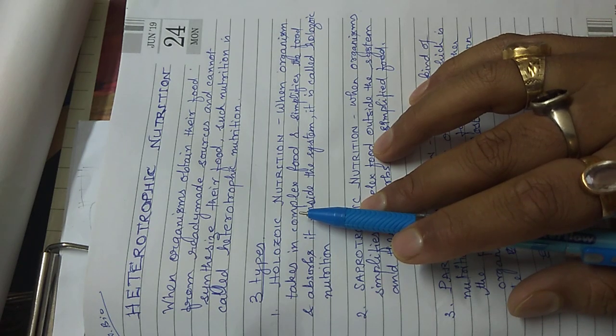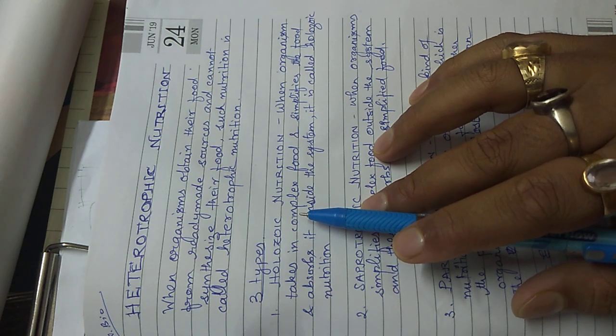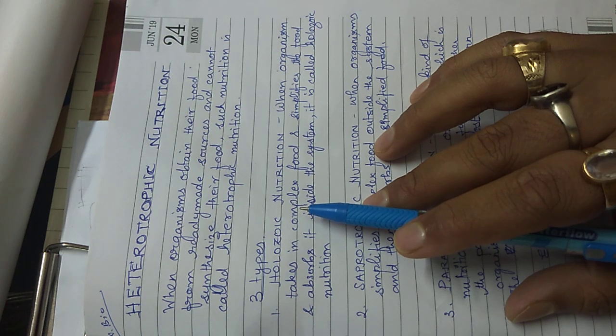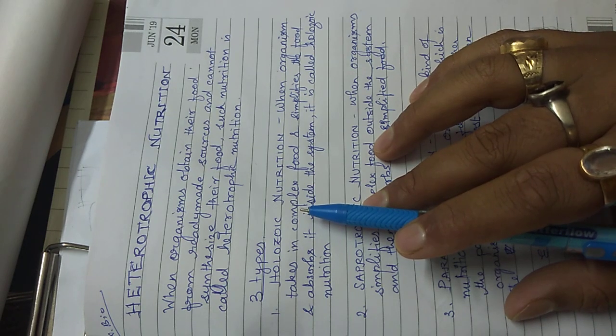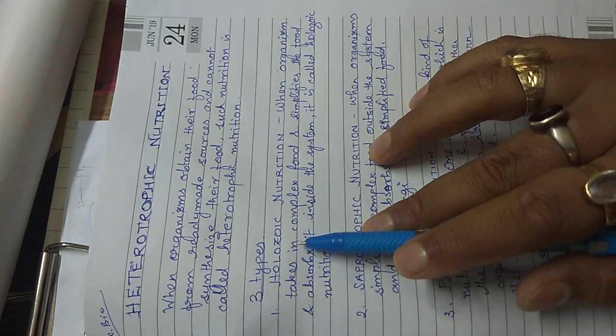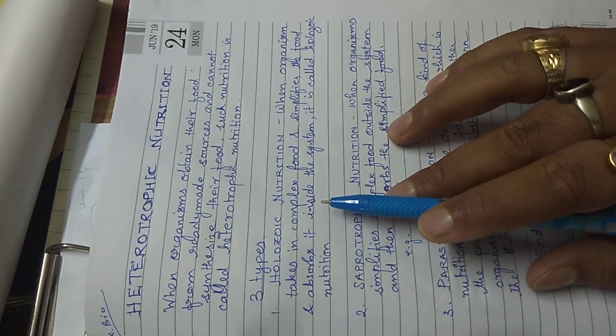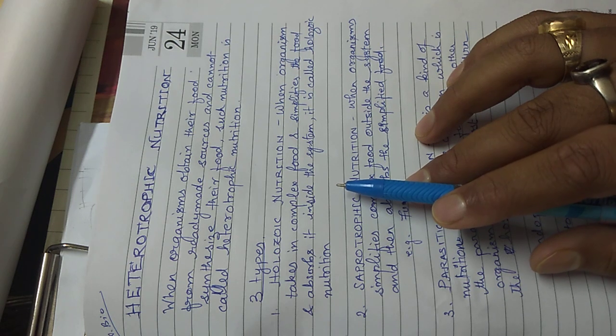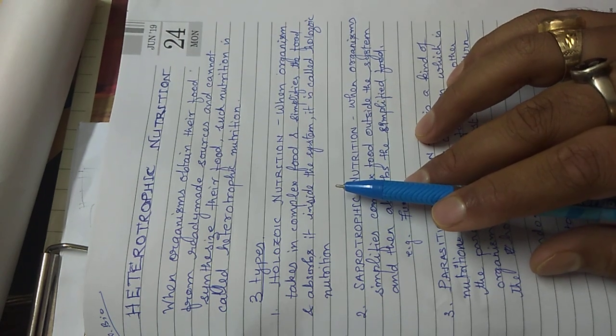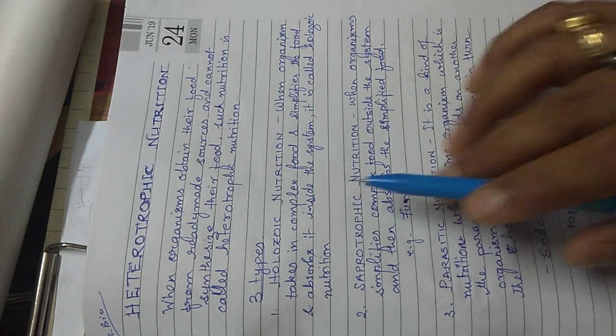For example, when we have our food, we cook it and eat it; we don't simplify it first. Suppose you are having potato. We know potato is made up of starch, and starch is a complex chemical made up of glucose. We don't convert that starch into glucose and then consume it. We consume the starch as it is, in the form of potato, and inside our system that starch is digested or broken down. Such nutrition is called holozoic nutrition. Depending on the food item consumed, it can be carnivorous, herbivorous or omnivorous. You have learned those in your early classes.